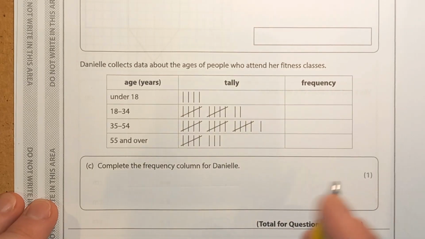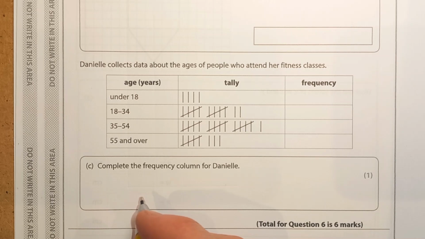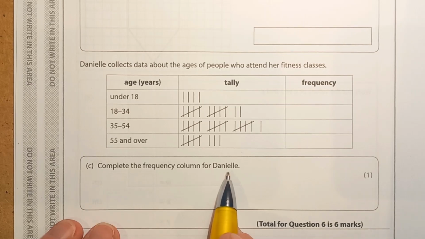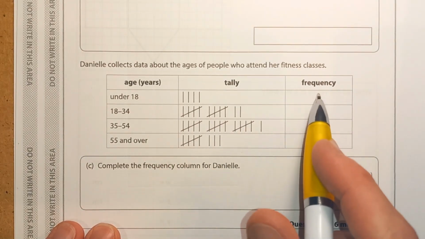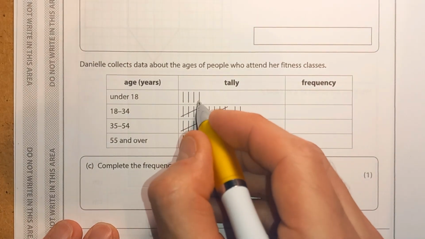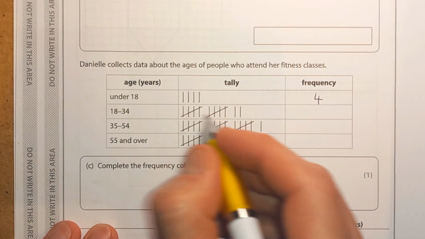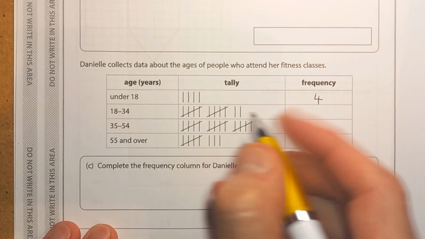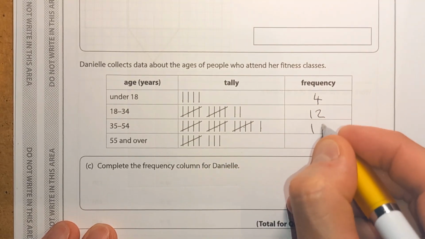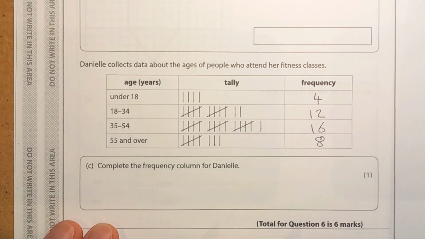Okay. And then we're told, Danielle collects data about the ages of people who attend her fitness classes. Okay, we've got this tally chart here. Complete the frequency column for Danielle. So she's made her tallies, but we've got to know what numbers these tallies represent. Oh, 1, 2, 3, 4. Now each of these groups is worth 5. So 5, 10, 11, 12. 5, 10, 15, and 1, 16. 5, 6, 7, 8. There we go.